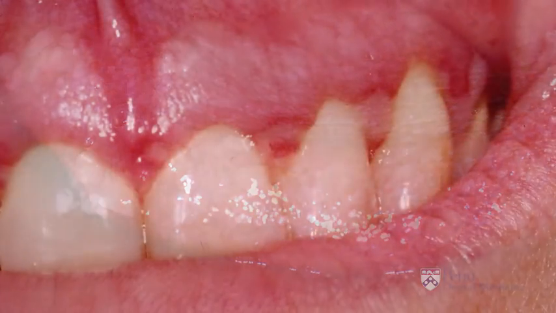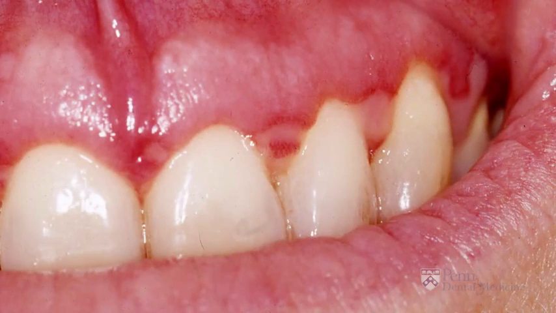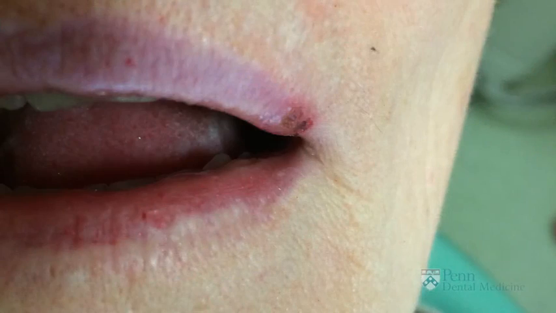In this slide, we illustrate what is often seen in patients with primary herpetic infection, that being a peeling of the gum tissues. We call this herpetic gingivostomatitis. Now let's take a look a little bit at the recurrent lesions.